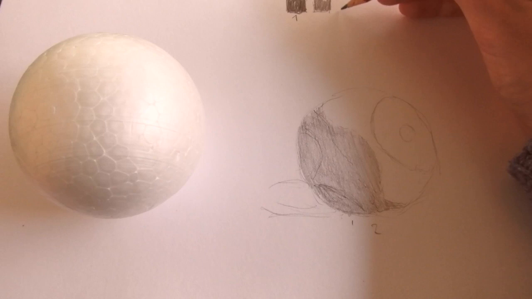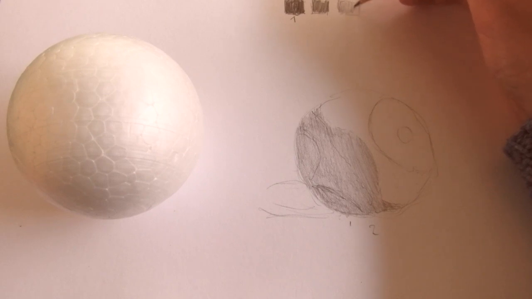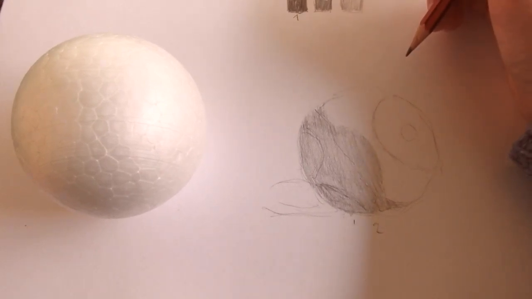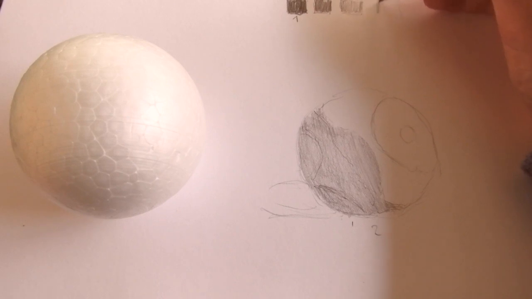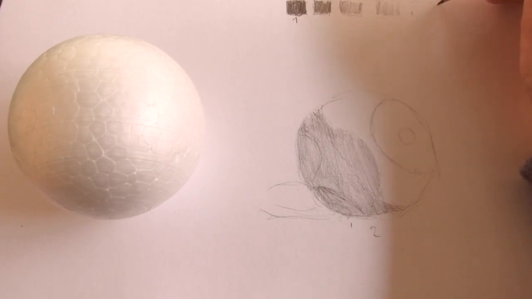And then in my proper mid-tone area, it's probably going to be a similar colour to what I've already got there. And then we're moving into more of the lighter area. And then the second lightest highlight.